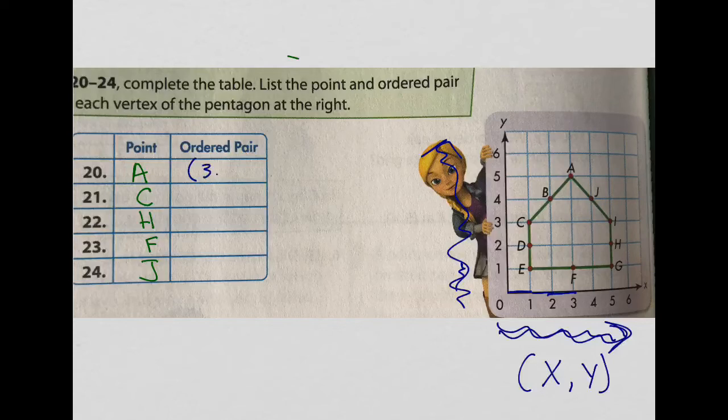So I'm going to write that here so I don't forget it. And then let's count up for point A on the y-axis. 1, 2, 3, 4, 5. Point A is 5 spaces high on that y-axis. All right, so my ordered pair for point A is 3 on the x-axis and 5 on the y.